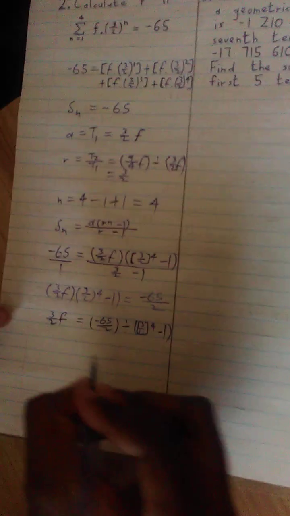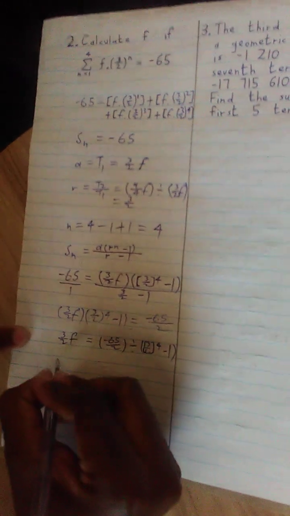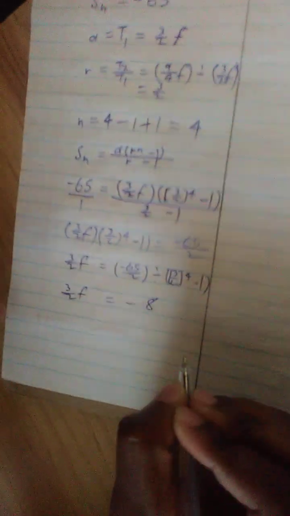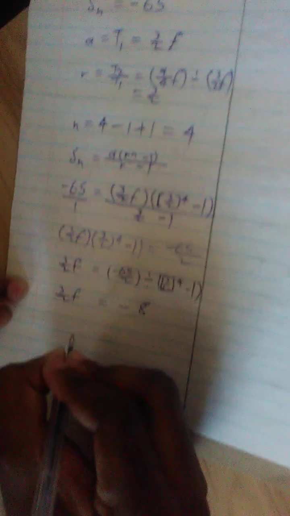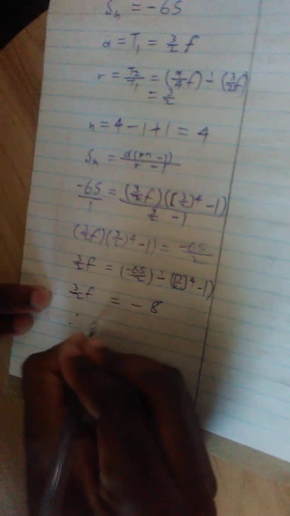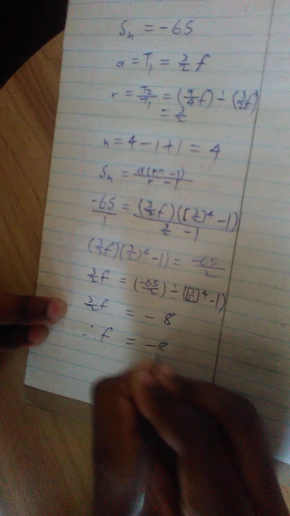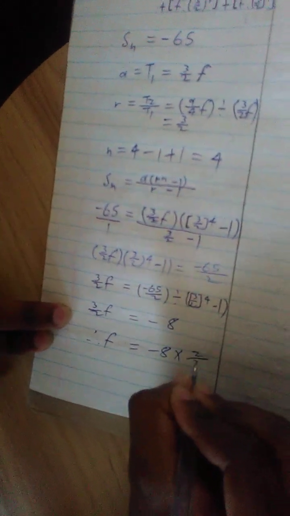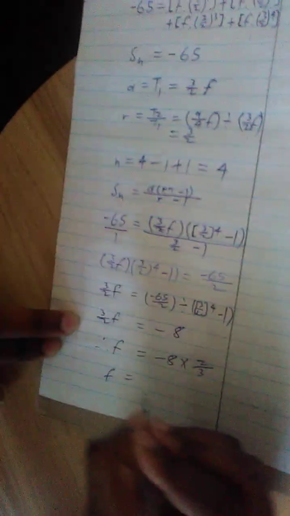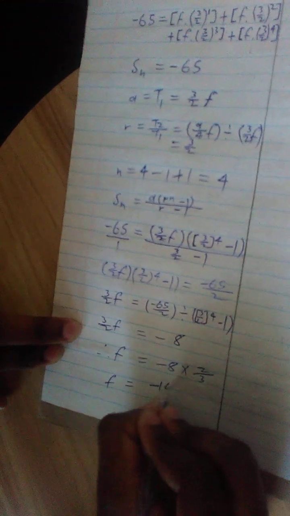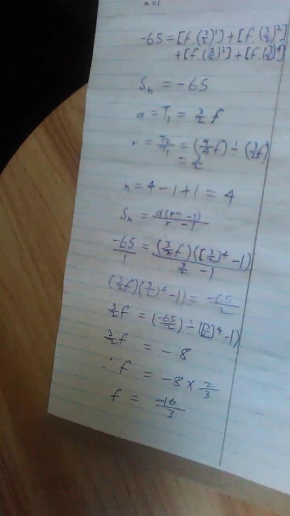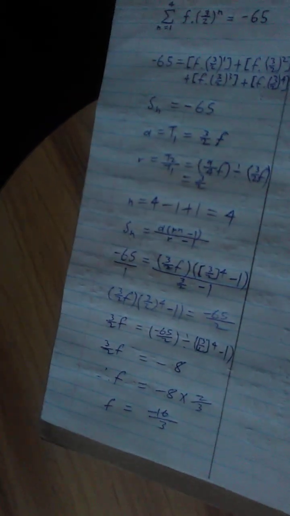Negative 8. So 3 over 2 f is negative 8. We multiply both sides by 2 over 3. Negative 8 times 2 over 3. So f is negative 16 over 3, or negative 5.333 if you prefer to use.